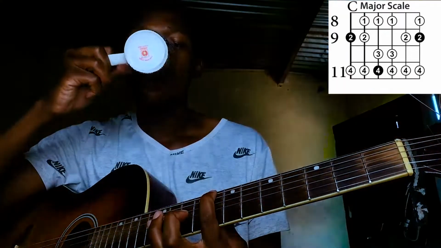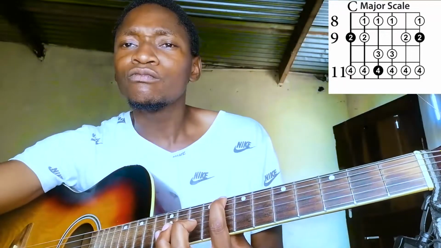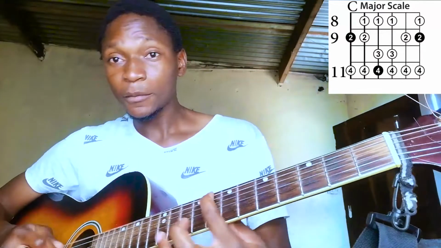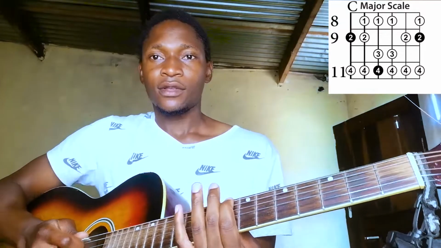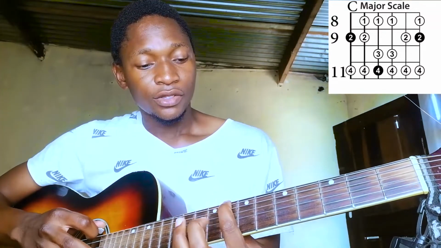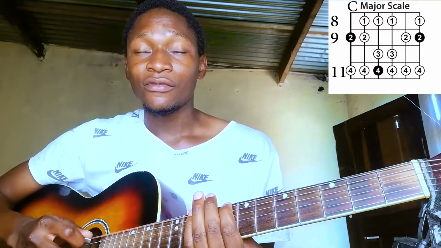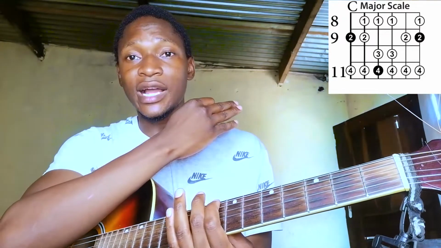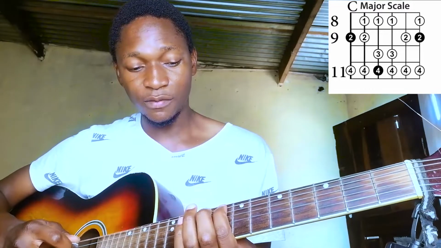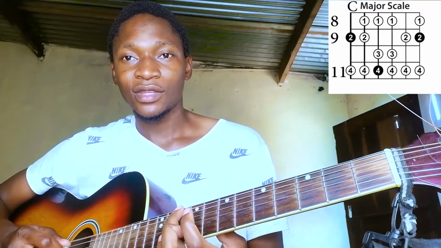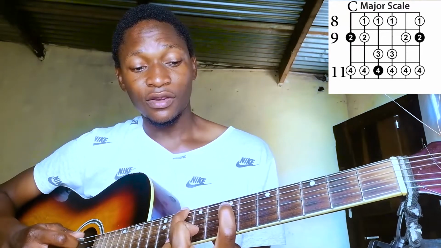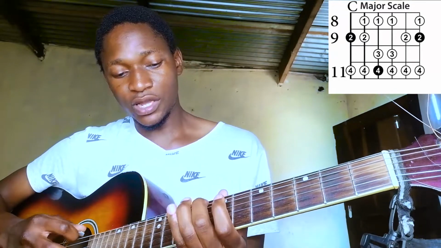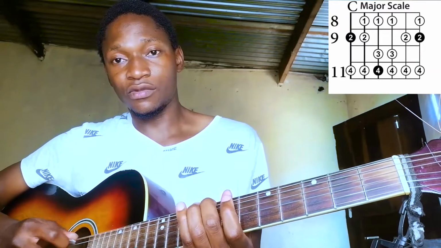Okay? So C. Okay. So if we start here, C, following the same pattern of that formula, the diagram here. So meaning we have C here, go a whole step, that's D. Then you move, you see the pattern here.